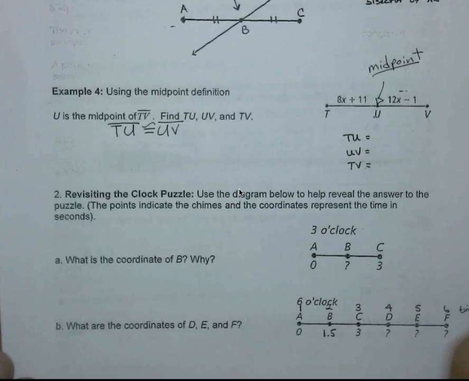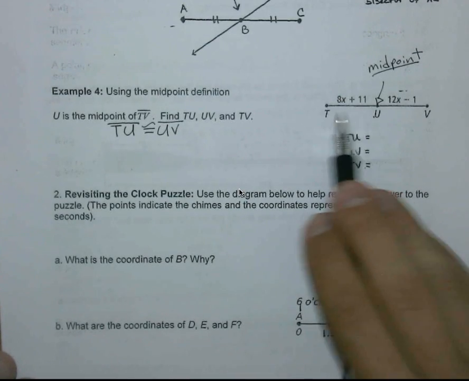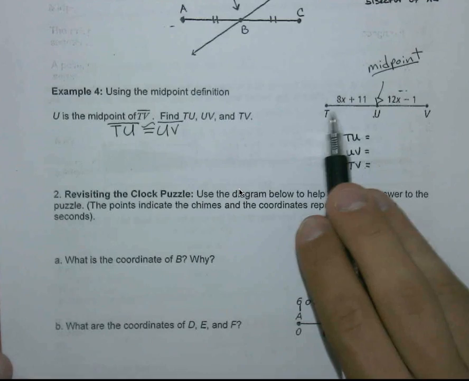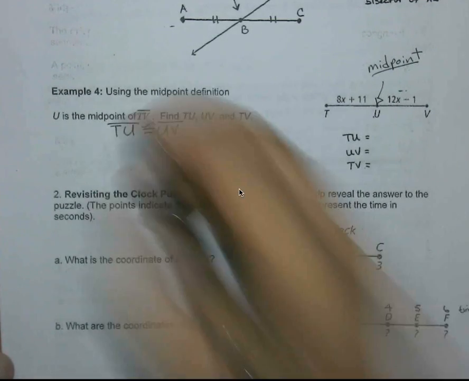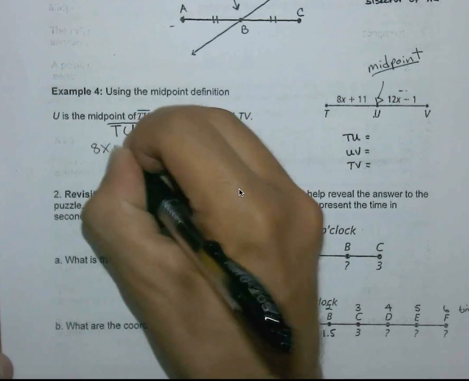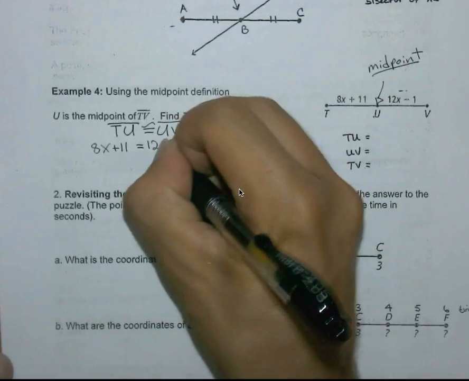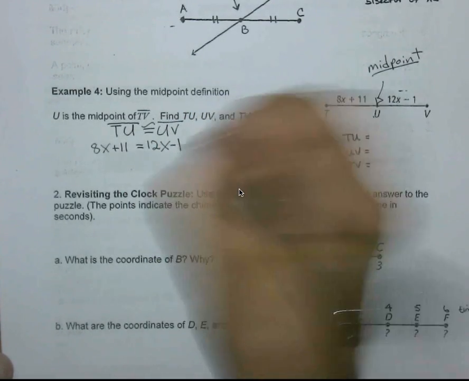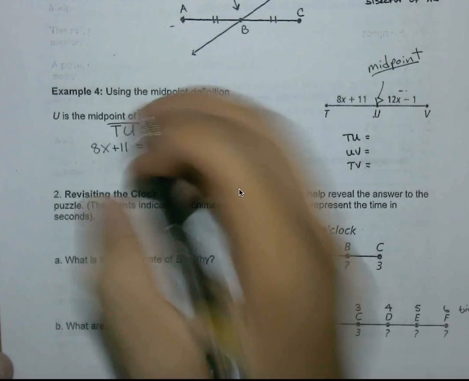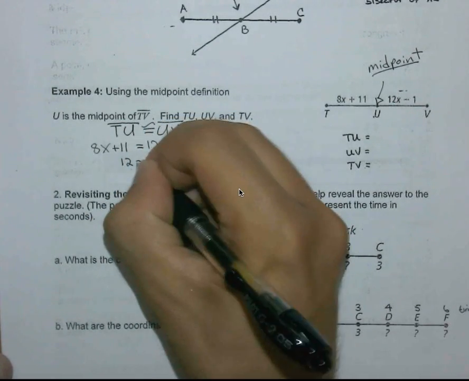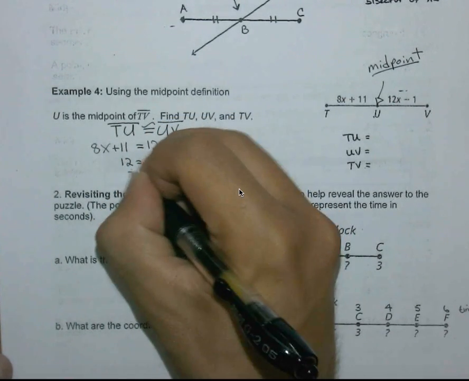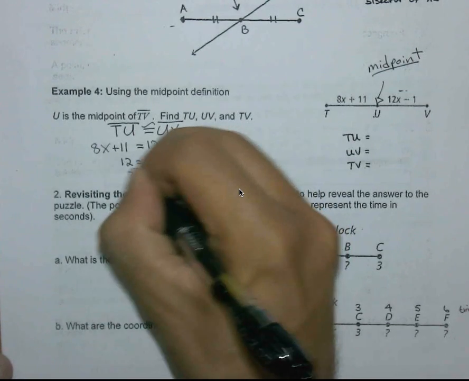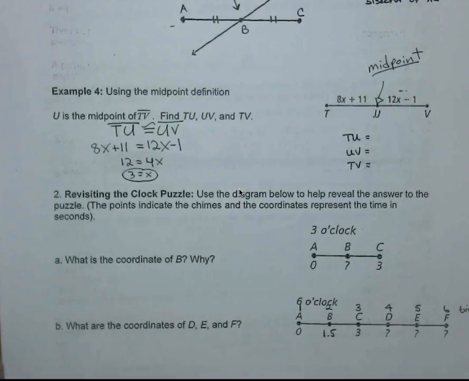That's fair. All right, so this also allows us to say that the segment lengths, 8x plus 11 is equal to 12x minus 1. That's fair game. If we solve this using a little bit of algebra, it's going to say that 12 equals 4x, so x equals 3. But does this solve our issue?